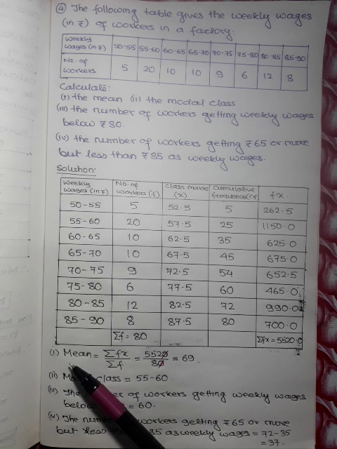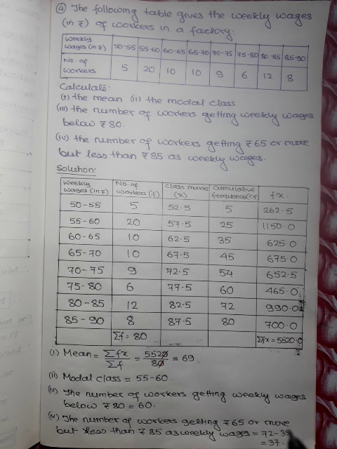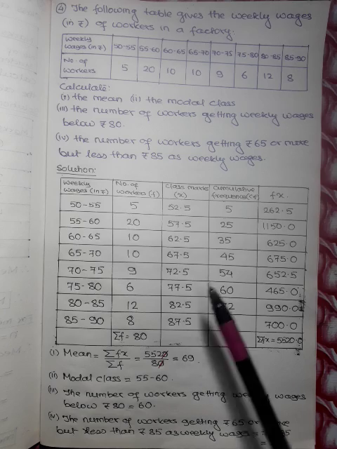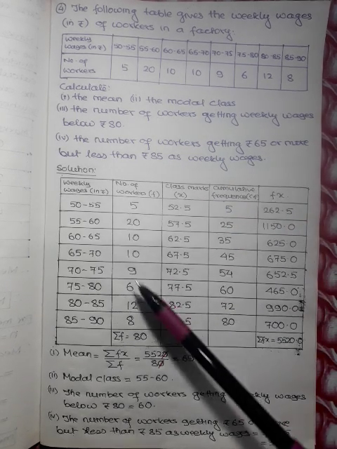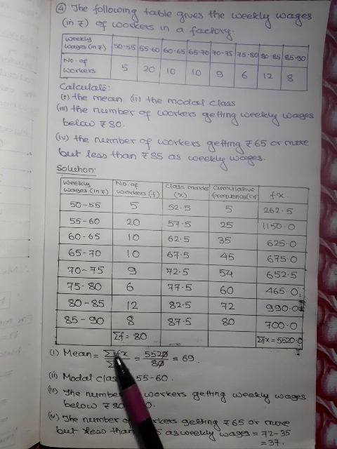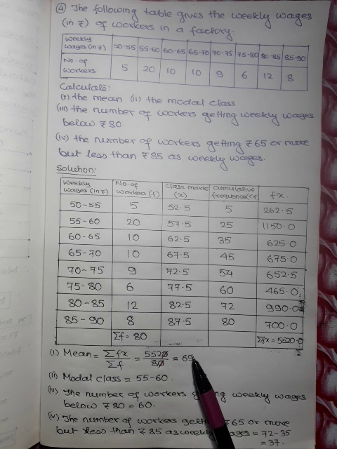To find mean by direct method: if in the question you are asked to find the mean by shortcut method or step deviation method, then you must use either the shortcut method or the step deviation method. Since it is not mentioned in this question which method to use, I am simply using the direct method. So summation fx is equal to 5520 divided by summation f is equal to 80. If you cancel this, the 0s will get cancelled. Divide this 552 by 8, you will get 69.